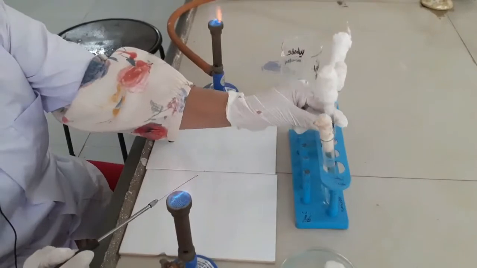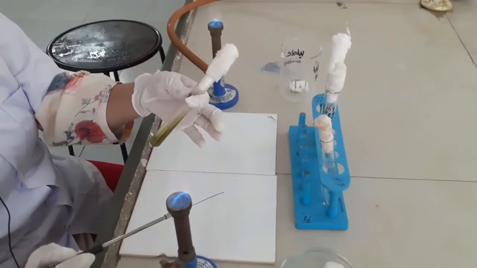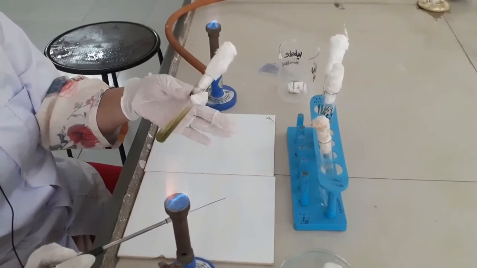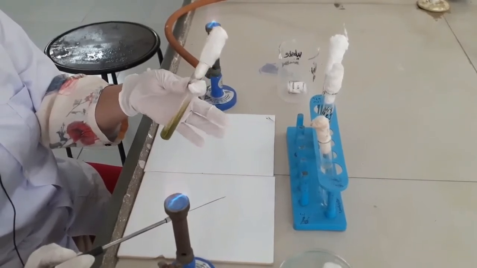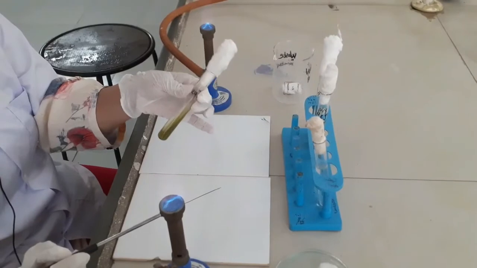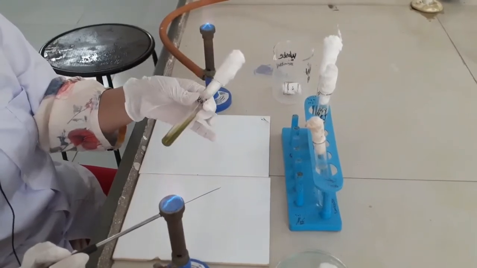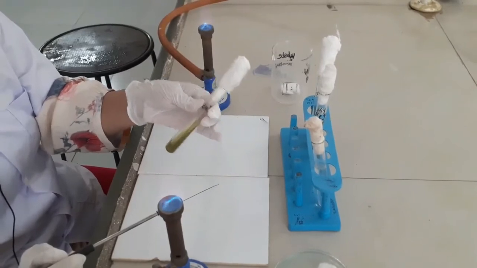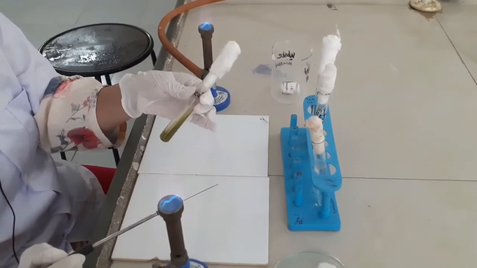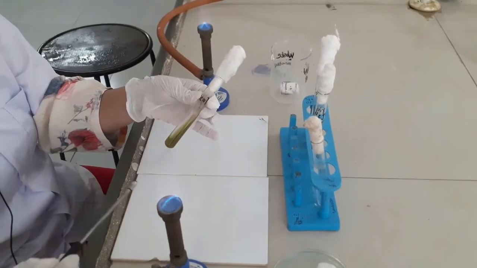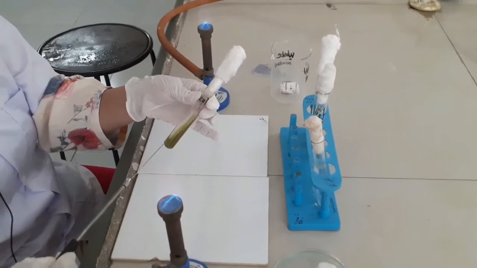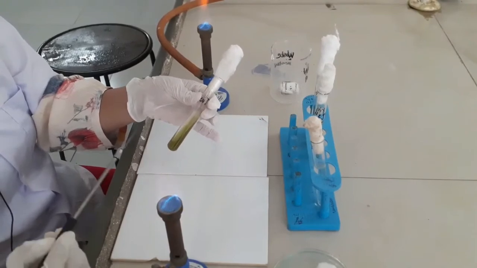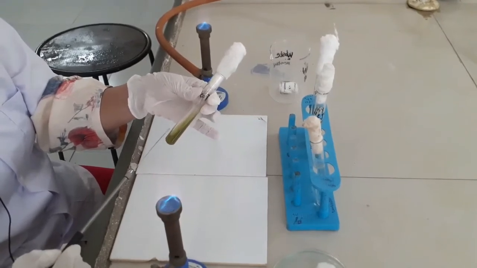Now here you can see this Simmons citrate agar medium. As per the formula, it contains sodium citrate as the only carbon source. So this test identifies the organisms which are capable of utilizing sodium citrate as their sole carbon source. This medium contains bromothymol blue, and the pH of the medium is 6.9, and at this pH the medium is green in color.